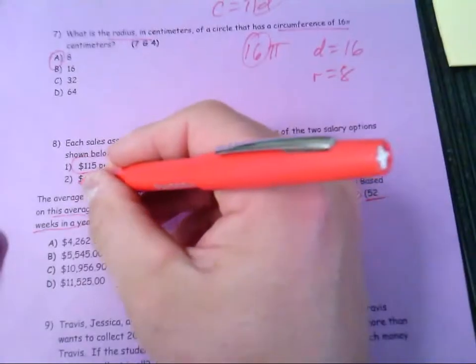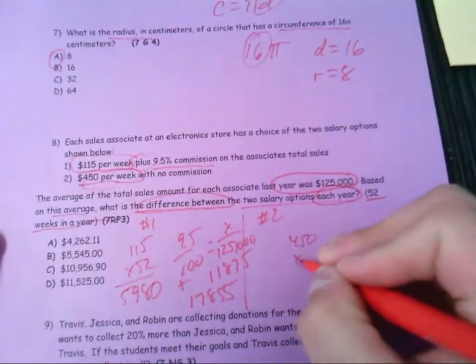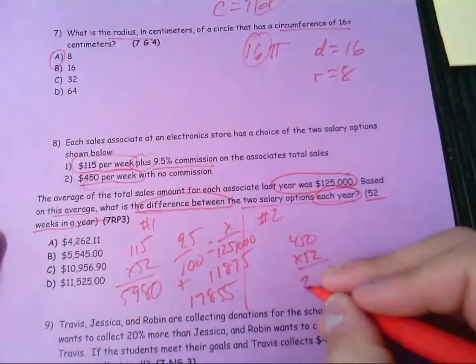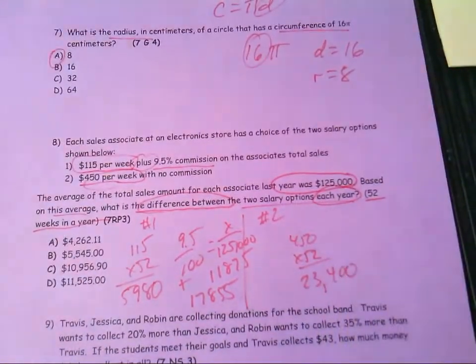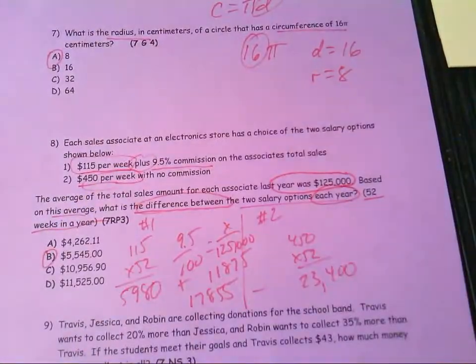All right, option 2 is actually really easy because it's just 450 per week, no commission. So all I have to do is take 450 times 52, and I get 23,400. This obviously would be a calculator problem. And then you just subtract the two options, and the answer would be B.